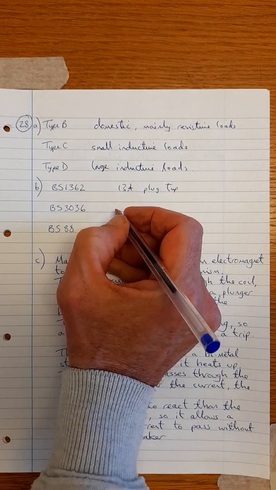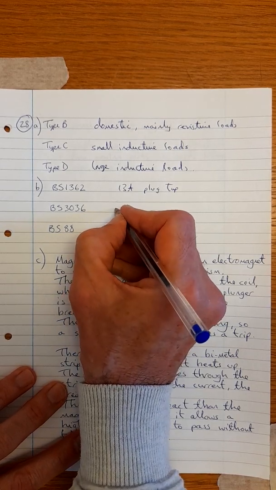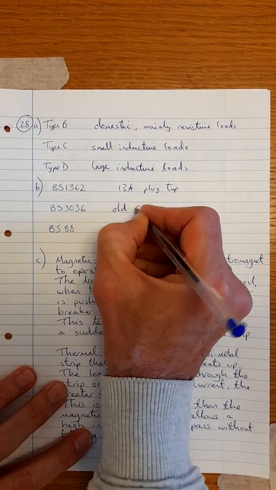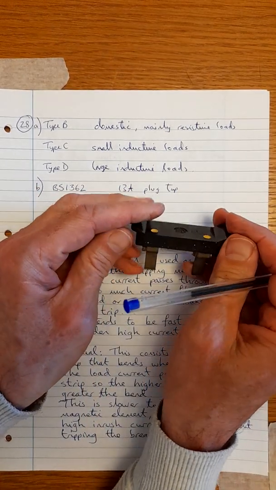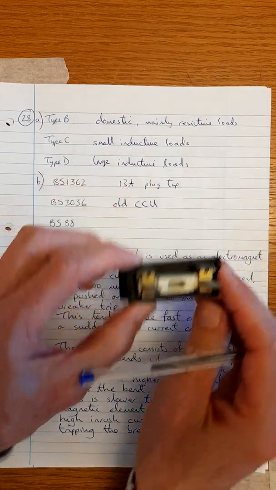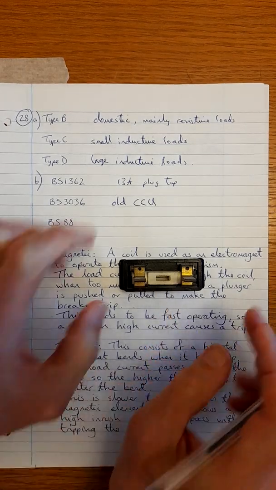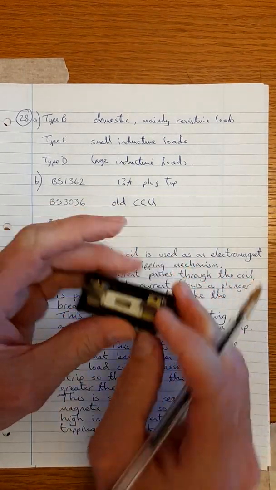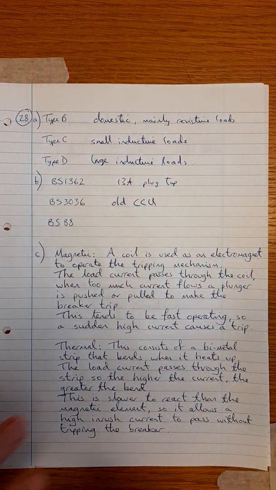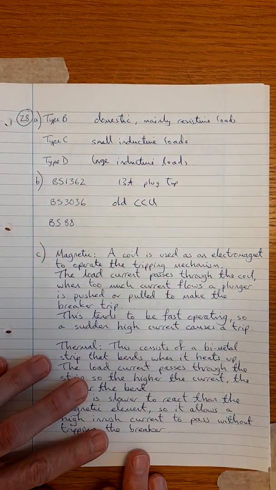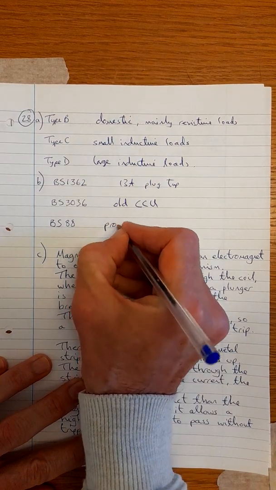So the 3036 is what we call a semi-enclosed rewirable. You'll find that in an old consumer unit. And just to show you what we're talking about, this is a semi-enclosed, so you can actually see the fuse wire in the gap there. This is old technology, typical of my house, built in 1978. So this is old. Right. So BS88 fuse. This is a special fuse usually used for protecting motor circuits.